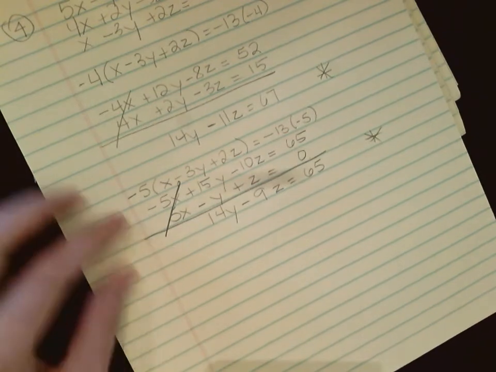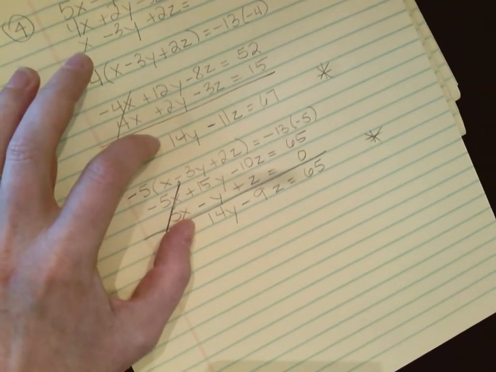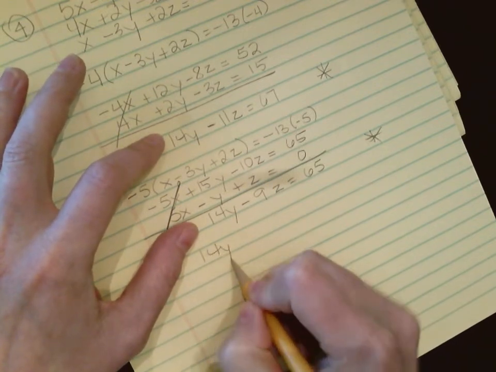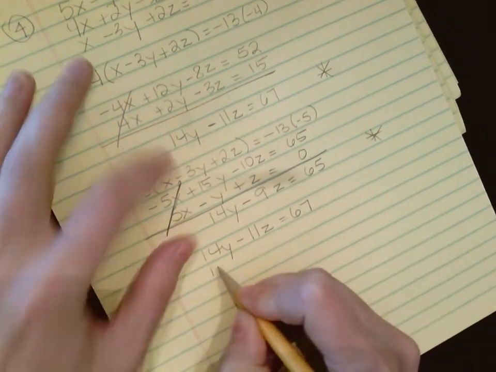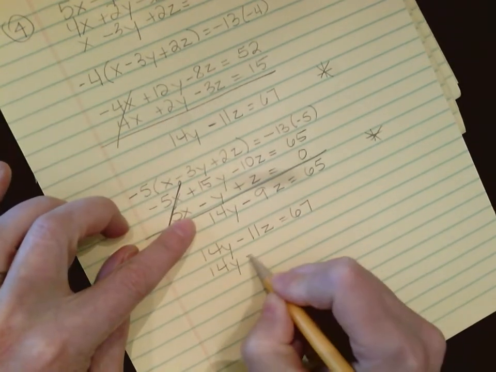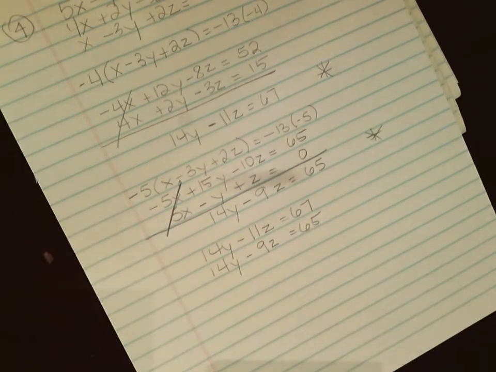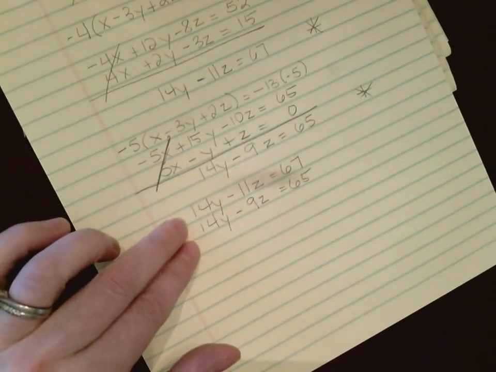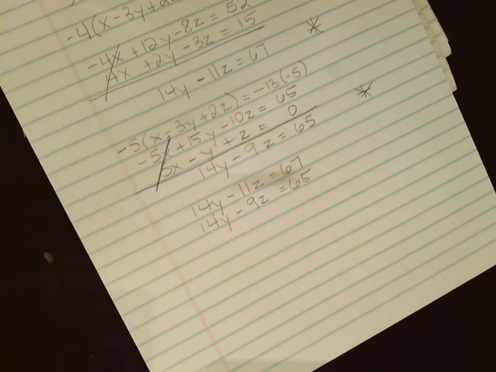So now, look at these two starred equations that we have left. I'm going to write them one on top of another. 14y minus 11z equals 67. And then 14y minus 9z equals 65. So what you'll notice is we have now created two equations that only have y's and z's because we have eliminated both of their x's.